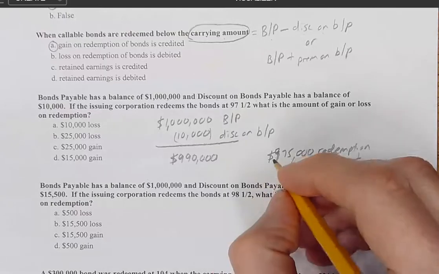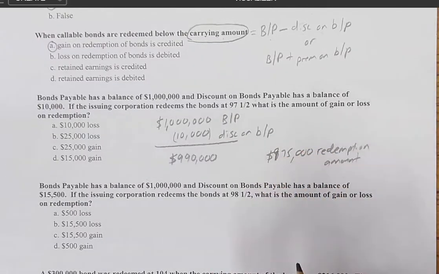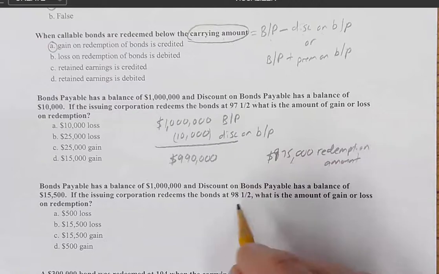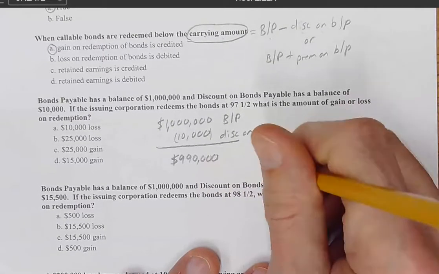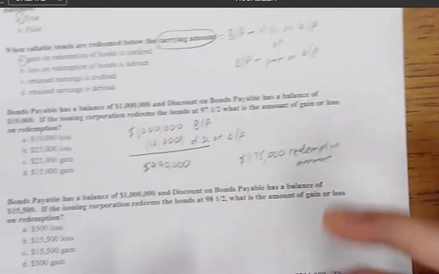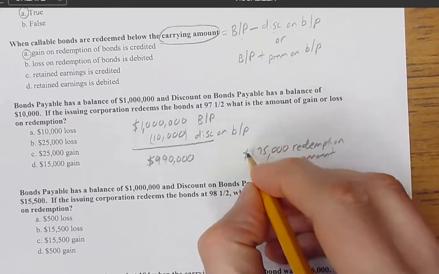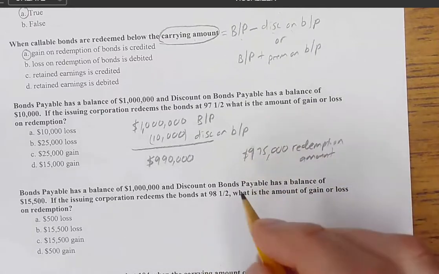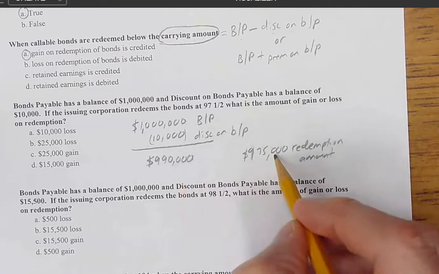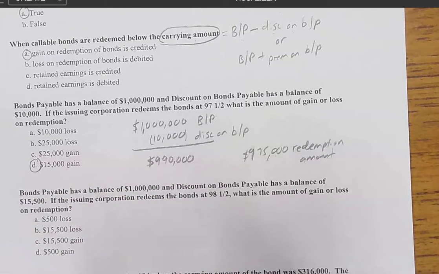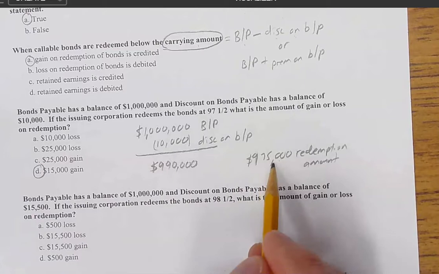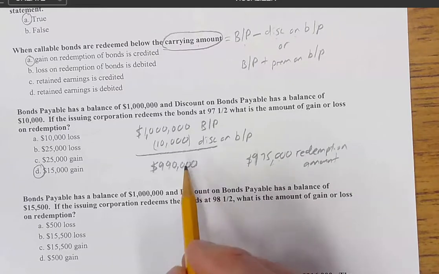So this would be a gain for the difference between 990,000 and 975,000, which is going to be a $15,000 gain. We paid less to redeem the bond issue than the carrying amount. That means we have a gain.